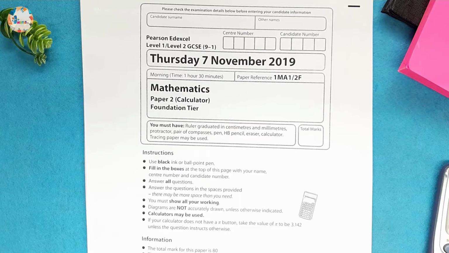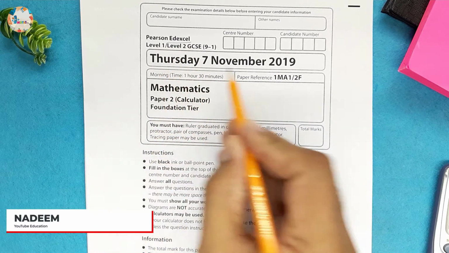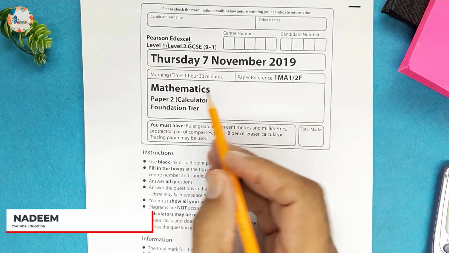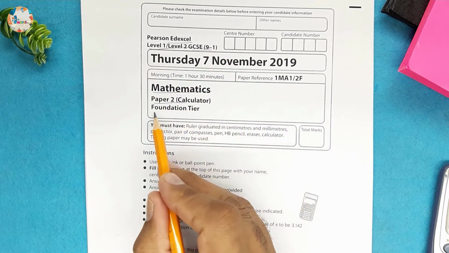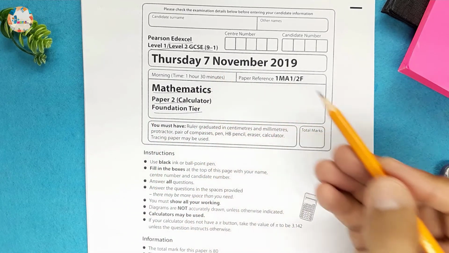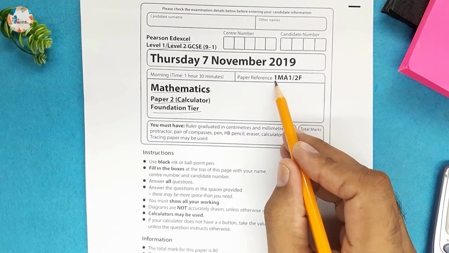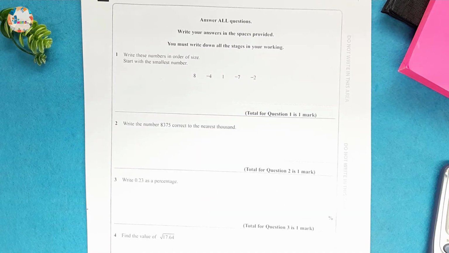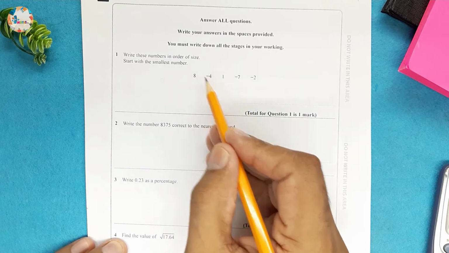Today we'll be going through Edexcel Level 1, Level 2, GCSE 9-1 Mathematics Paper 2 Foundation Tier. This is 1MA1/2F. Question number 1. Write down the numbers in order of size.